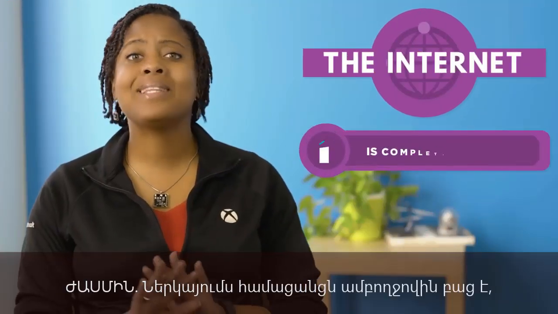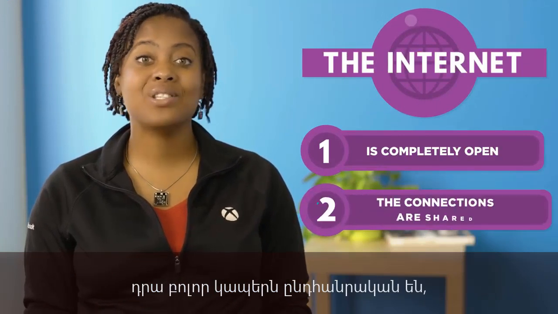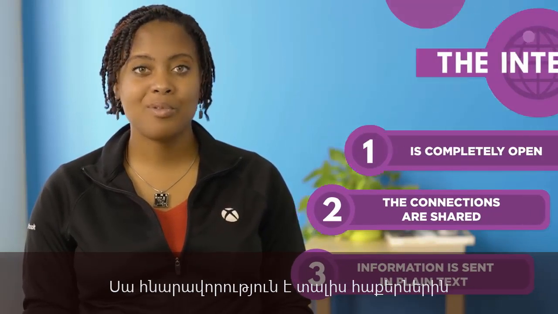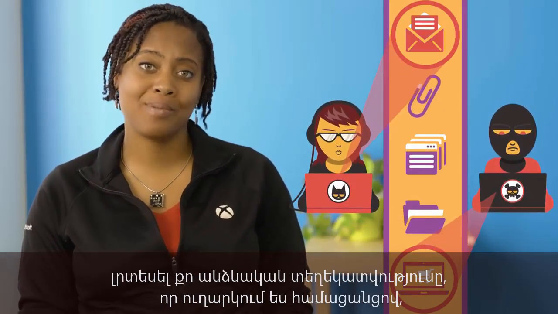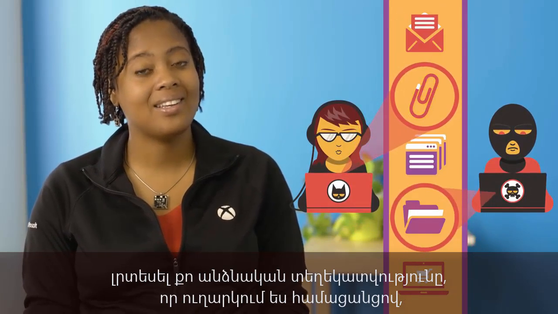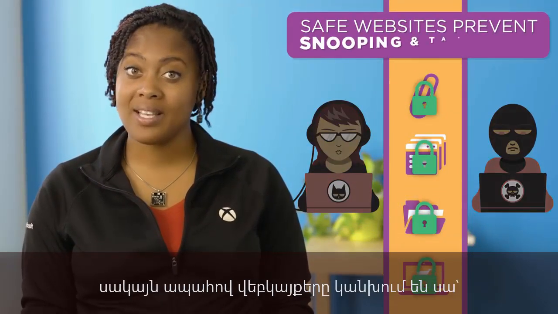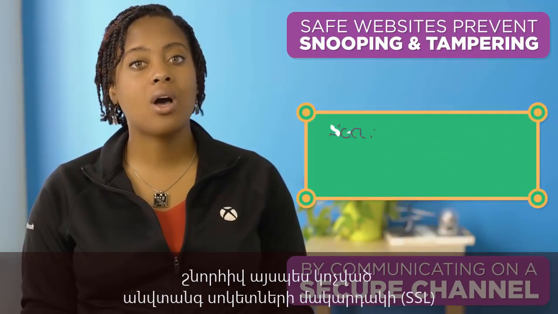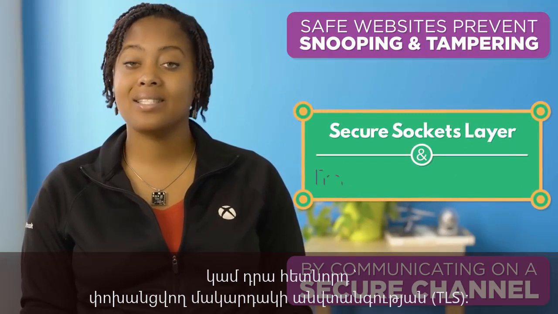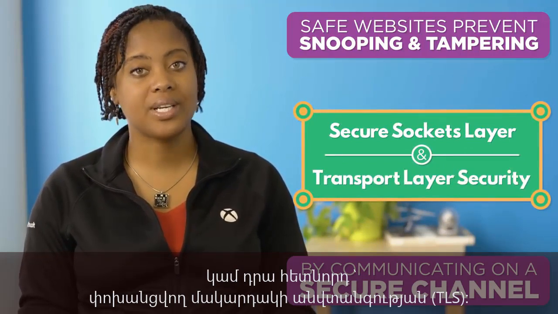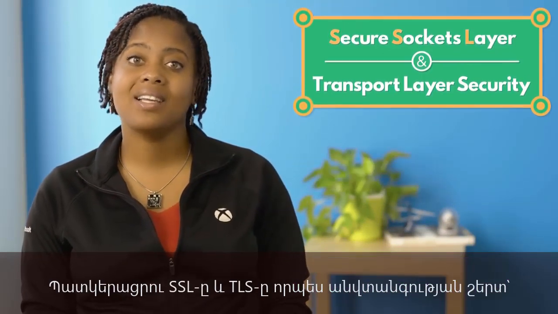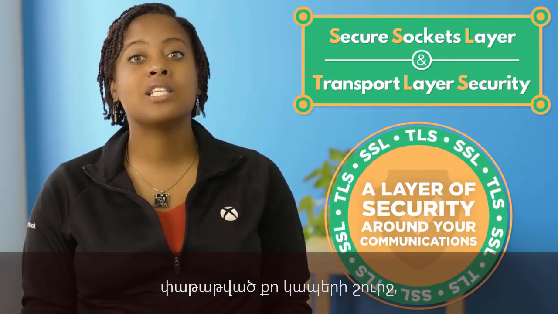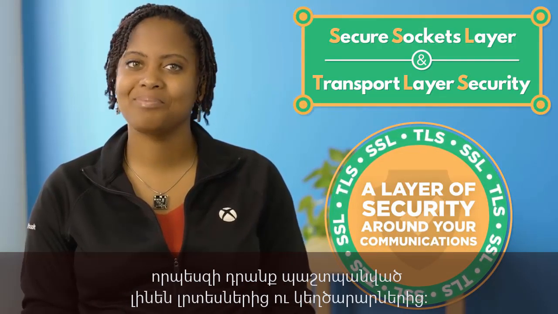Now, the internet is completely open. All of its connections are shared, and information is sent in plain text. This makes it possible for hackers to snoop on any personal information that you send over the internet. But safe websites prevent this by asking your web browser to communicate on a secure channel using something called Secure Sockets Layer and its successor, Transport Layer Security. You can think of SSL and TLS as a layer of security wrapped around your communications to protect them from snooping or tampering.